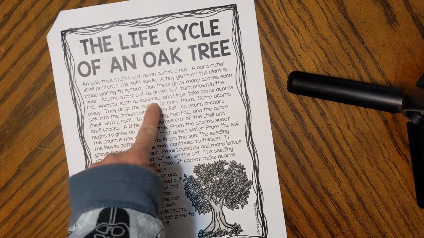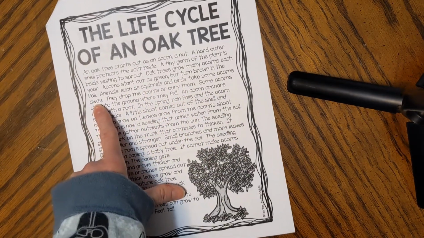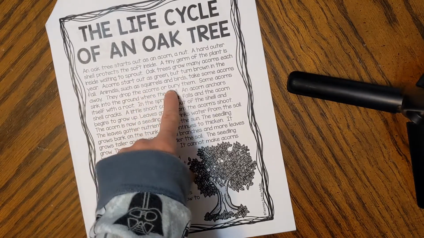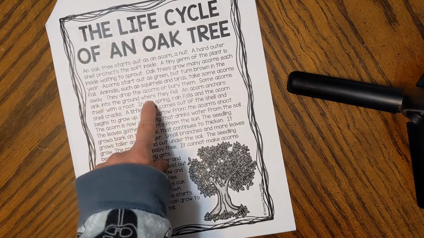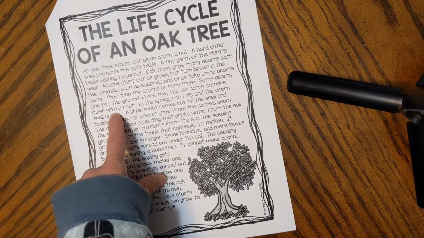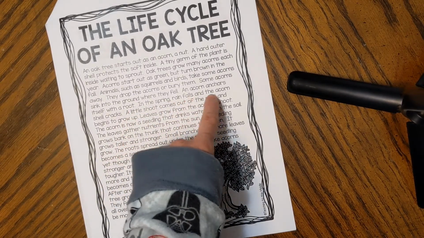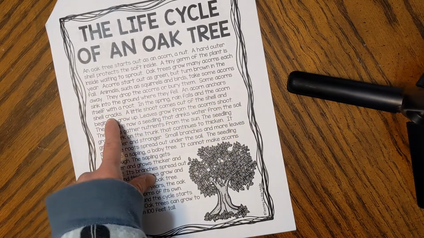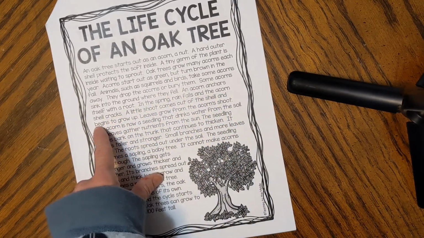Animals such as squirrels and birds take some acorns away. They drop the acorns or bury them. Some acorns sink into the ground where they fell. An acorn anchors itself with a root. In the spring, rain falls and the acorn shell cracks. A little shoot comes out of the shell and begins to grow up.